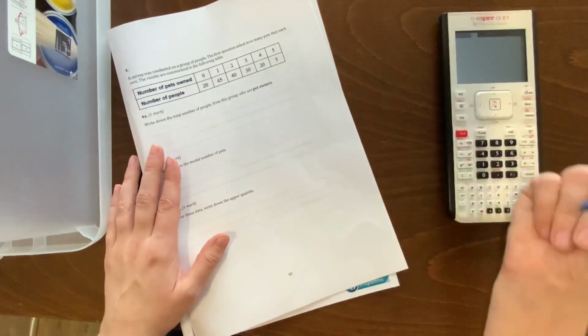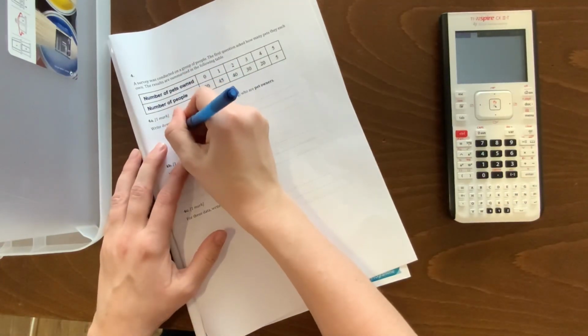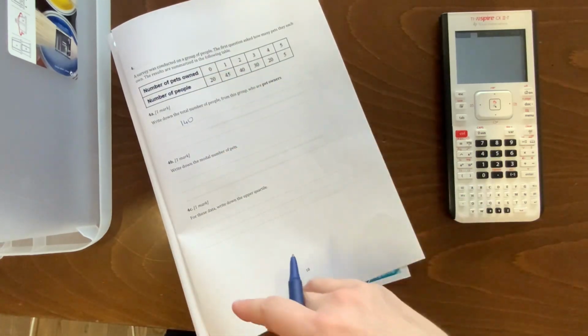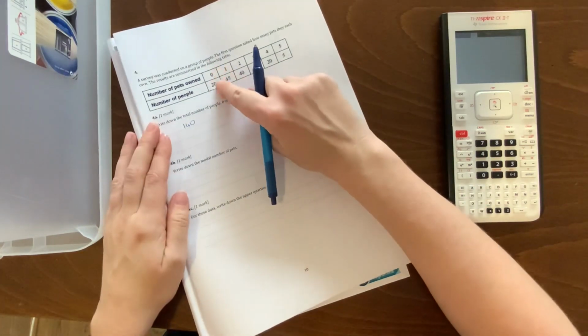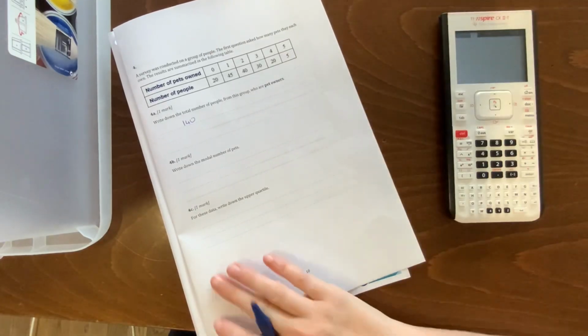Sorry, actually, I know the answer because I've marked so many papers on it. If I add up these, it's going to be 140. If you had an answer of 160, unfortunately, that was wrong. And the reason why it's wrong is because if you own 0 pets, you are not a pet owner.